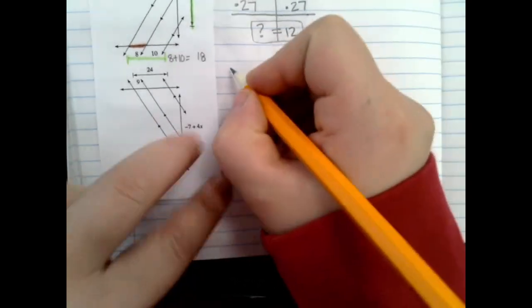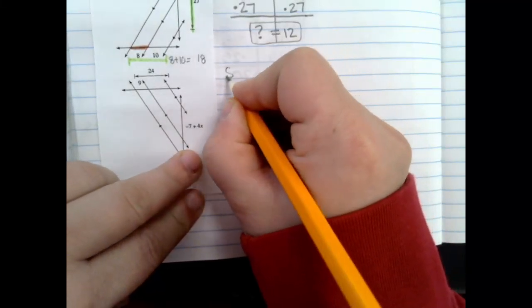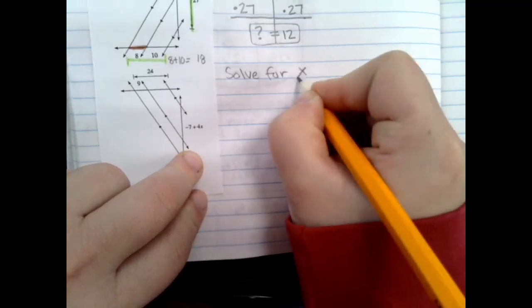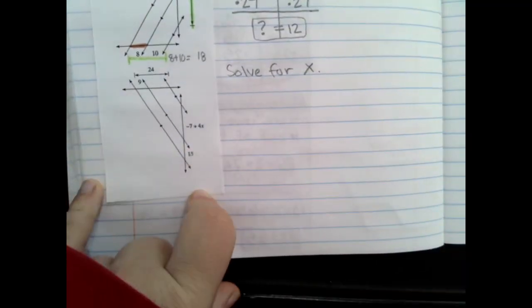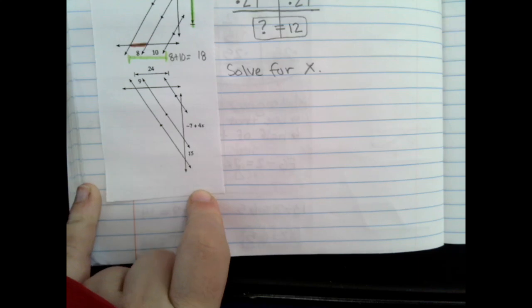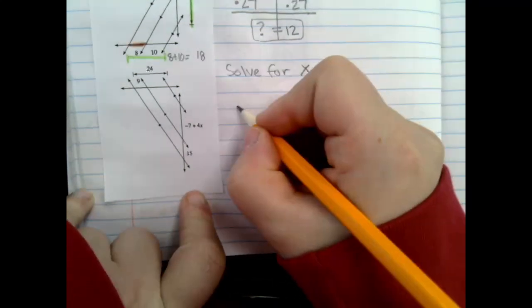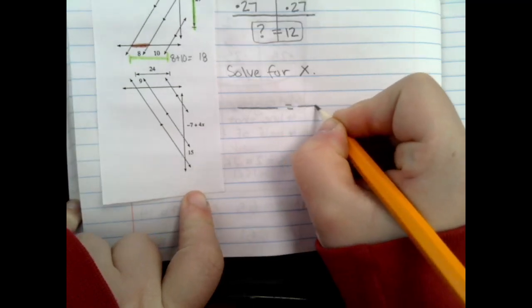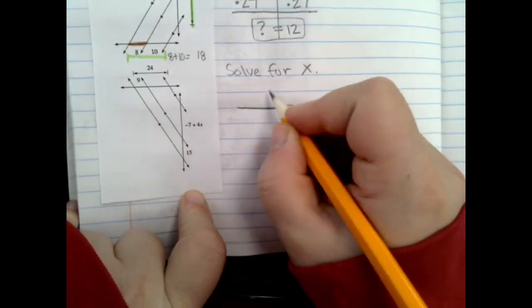All right, as we go to this next one, we're going to solve for x, so it's a little bit different. Because this time we don't just have a question mark, we have an x to look for. We're going to start setting it up the same way with our ratios that are equal to each other. And we always want that unknown to be in that first numerator.